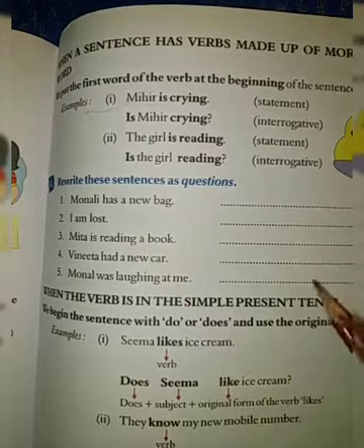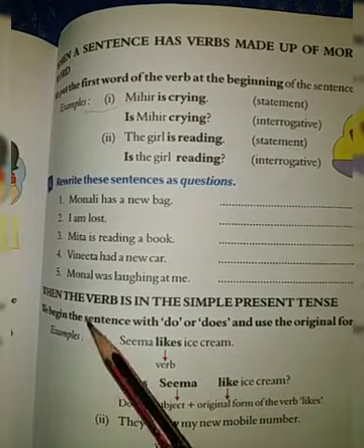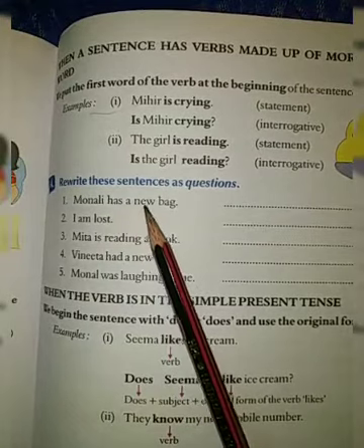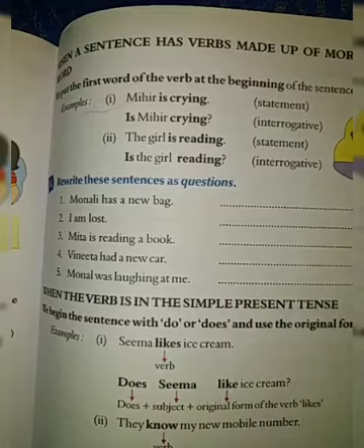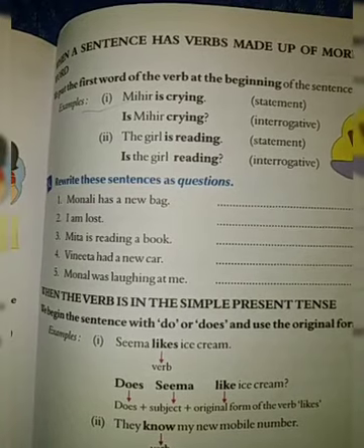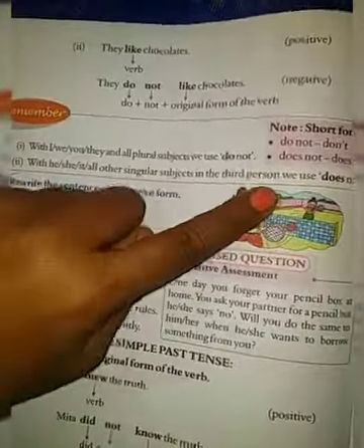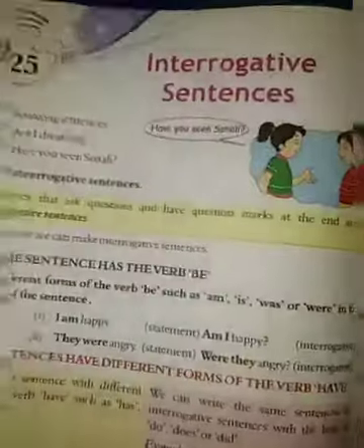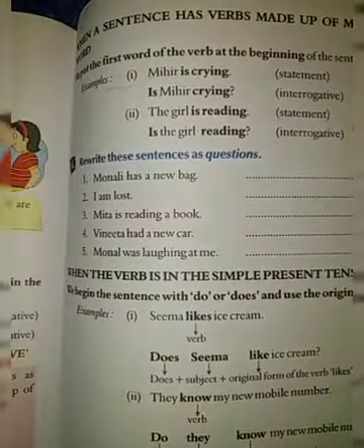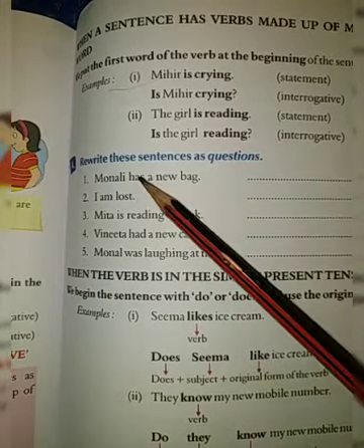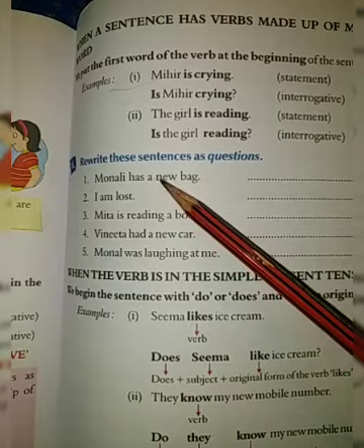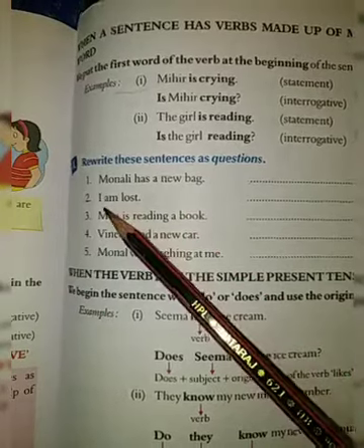Rewrite these sentences as questions. Now here we just have to make them into interrogative sentences, or into questions. Monali has a new bag. Does Monali have a new bag? In the last chapter we studied the rule of using do not and does not. Here we have to put it. It's important. Monali has a new bag. Does Monali have a new bag? Has will become have. The original form will come.